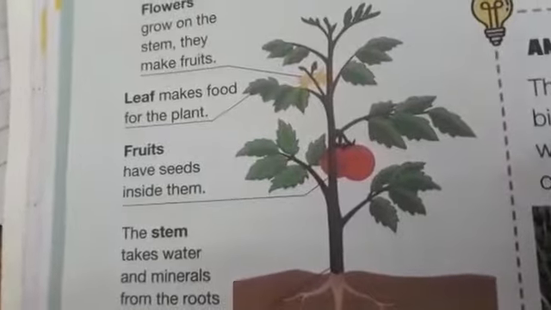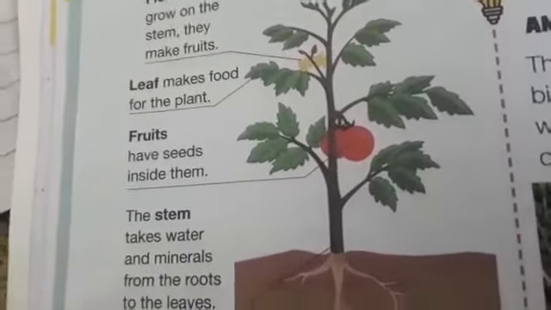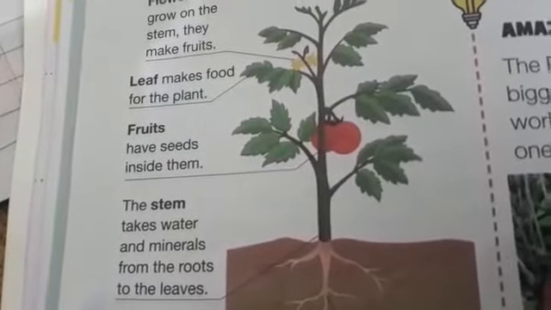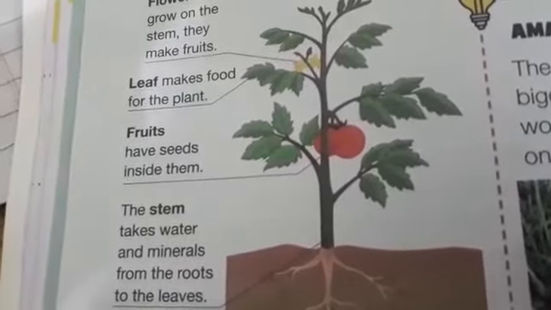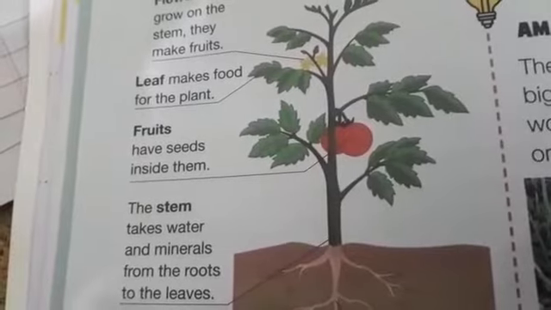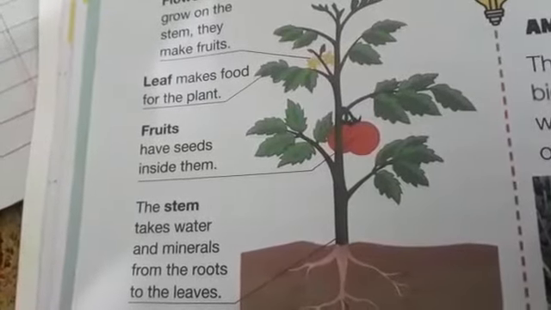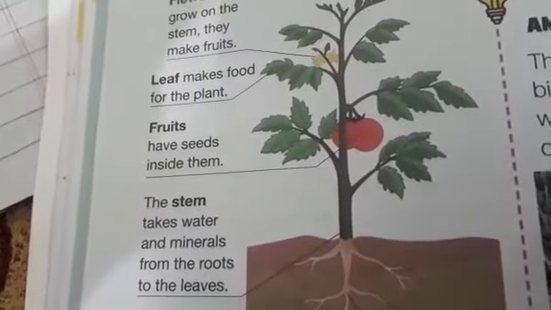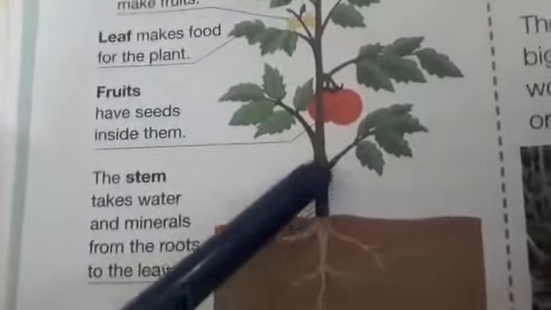Okay. What about this red one? The fruits. Fruits have seeds inside them, and by using these seeds we can grow another plant of this fruit. Clear? The stem. This is the stem.